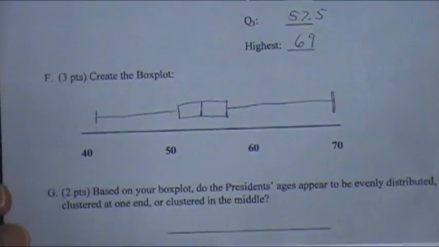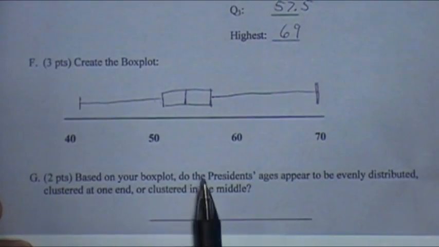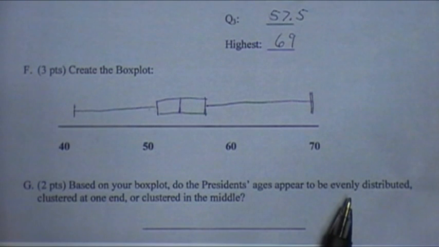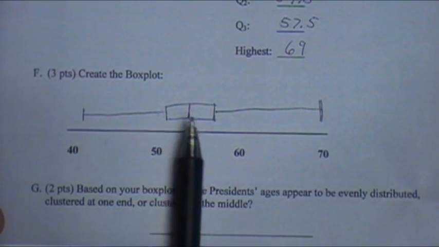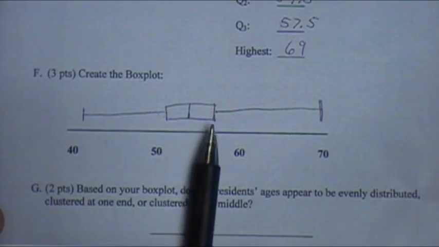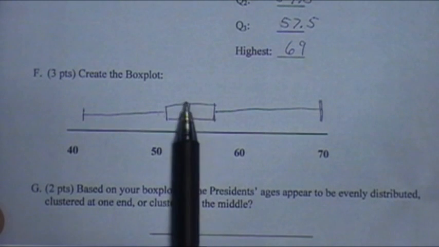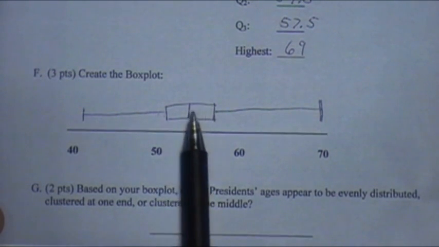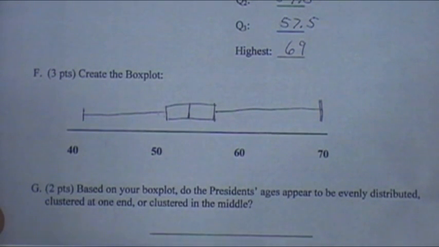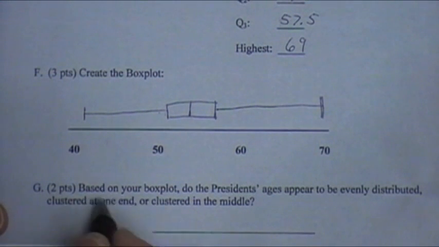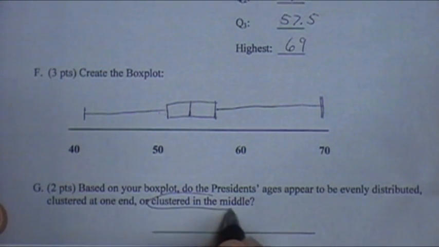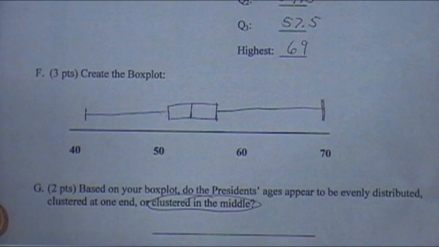So if I had a question like this, based on my box plot, do the presidents' ages appear to be evenly distributed, clustered at one end, or clustered in the middle? Well, hopefully it's obvious to you that they are clustered in the middle, because we've got 22 of the 44 right in this small range of values right in here. So the answer then would be they are clustered in the middle. This completes our example of creating a box plot.